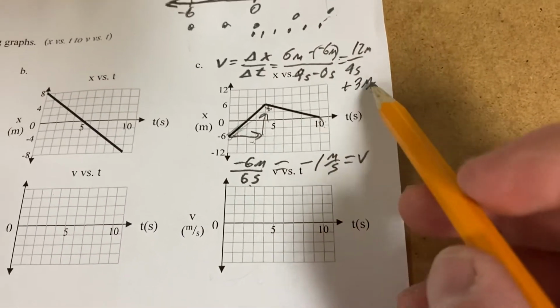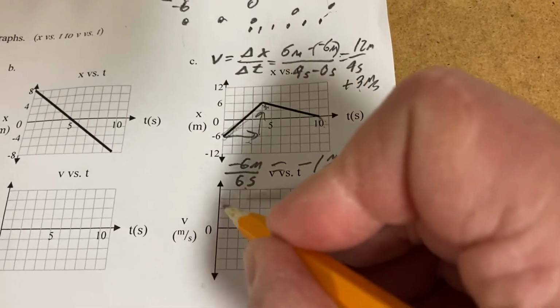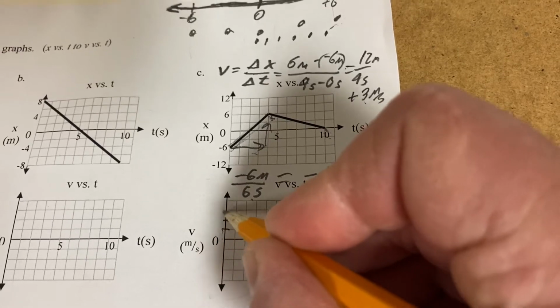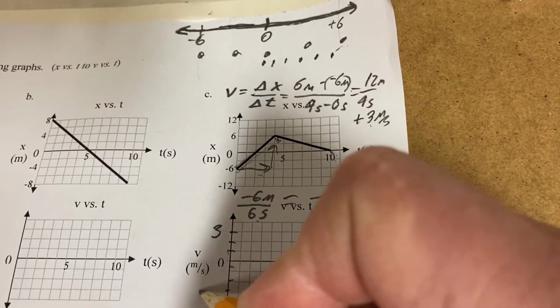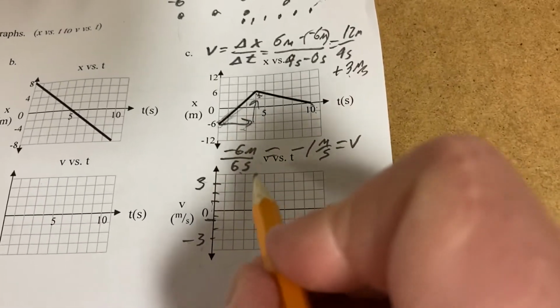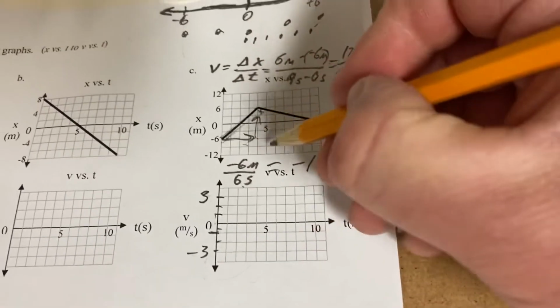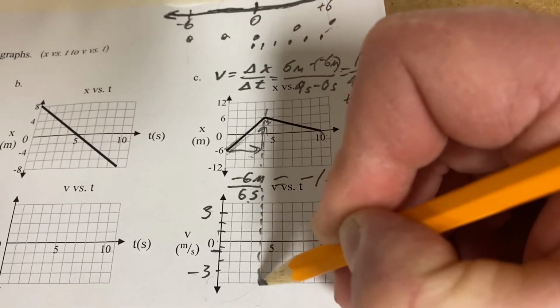So let's make up a scale. Looks like we have the largest magnitude is 3. So I'm going to go 0, 1, 2, 3. Easy stuff. So I'm going to put 3 here. I'm going to put -3 down here. Obviously, this would be -1. And for the first 4 seconds, I can actually draw some guidelines down like this. I drew these graphs vertically on top of there.